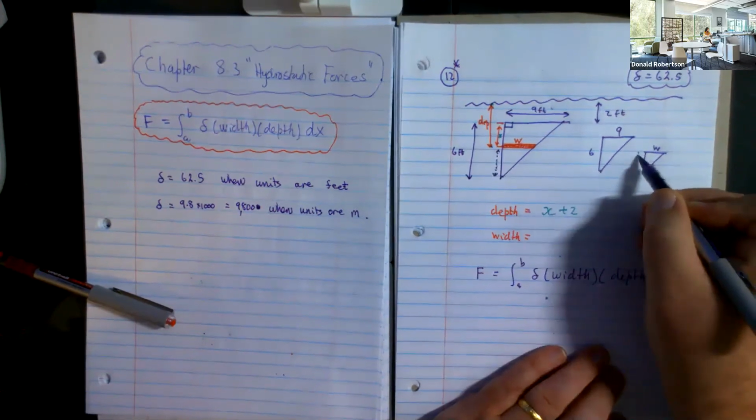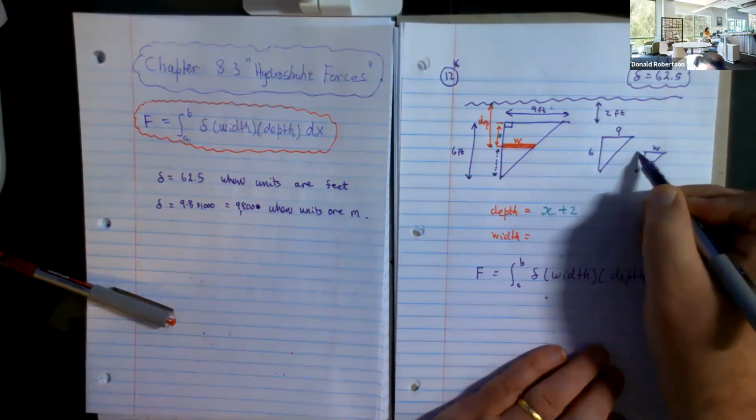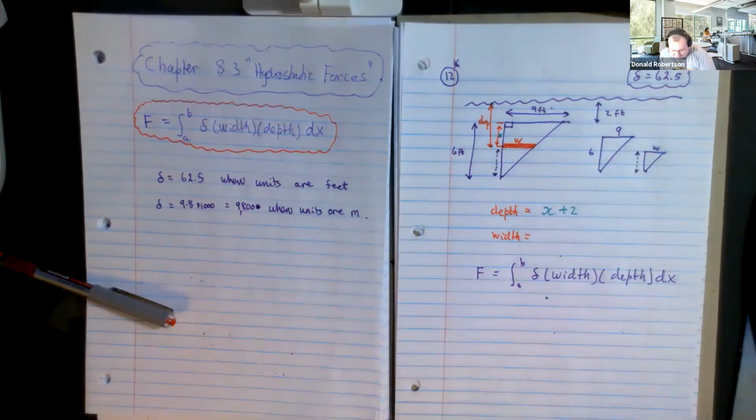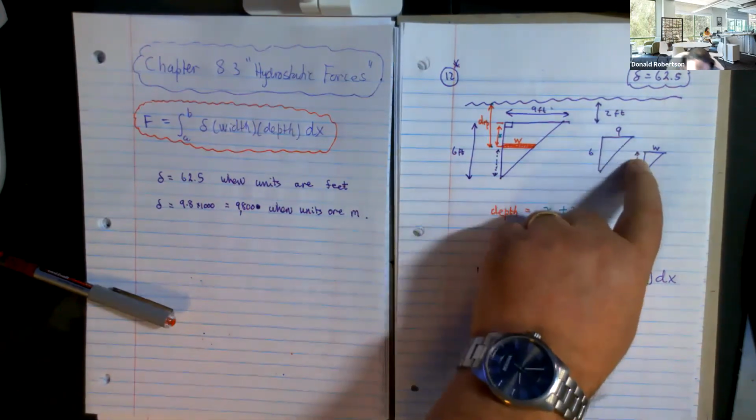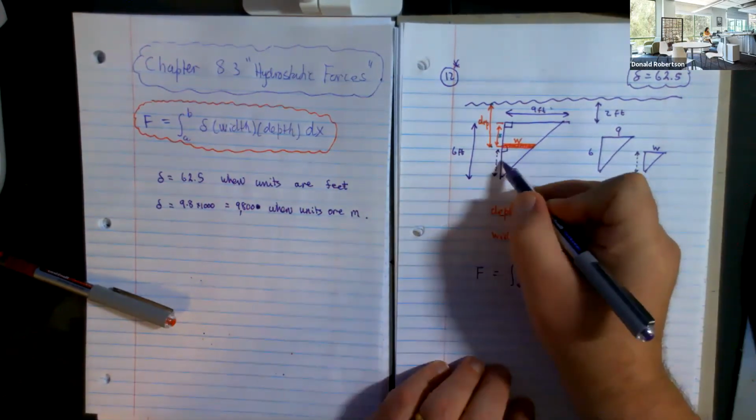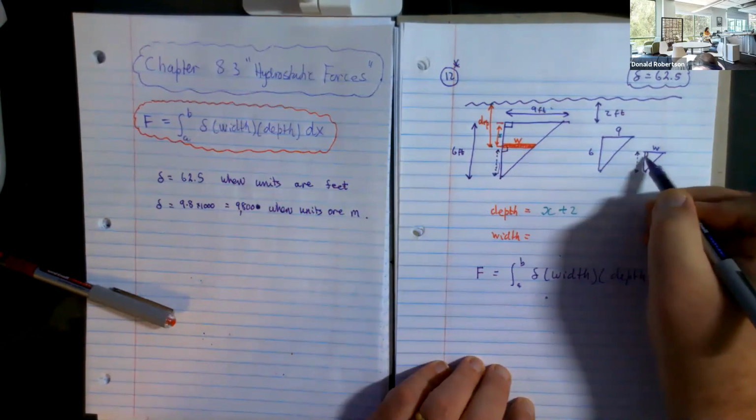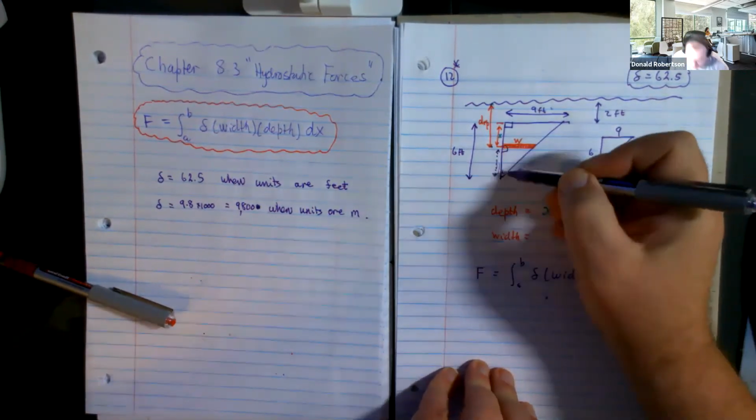Isn't it this side that I need? So this side, this distance, is not x. What is this distance in terms of x?